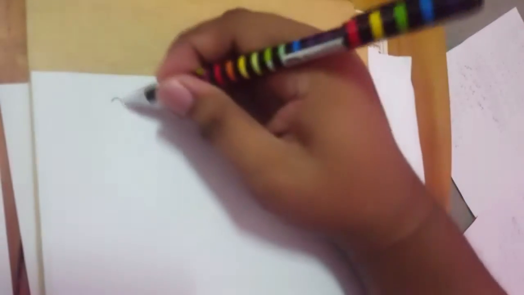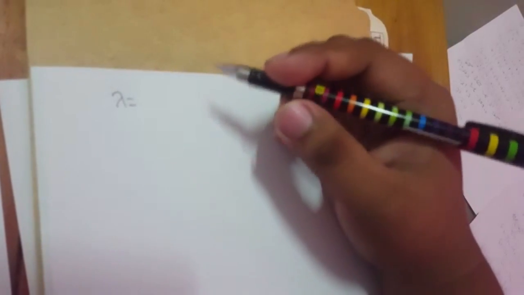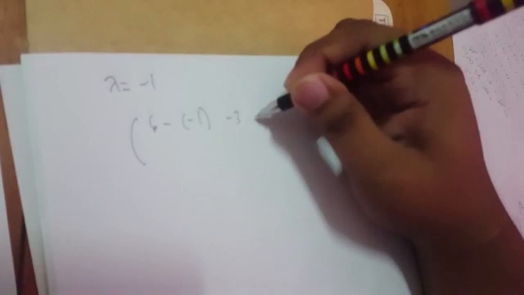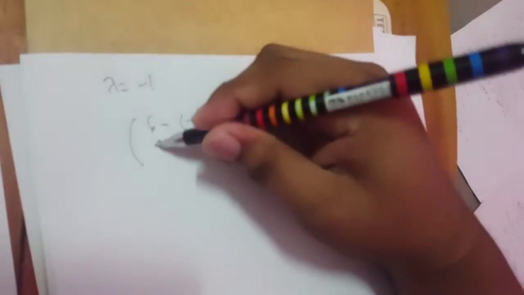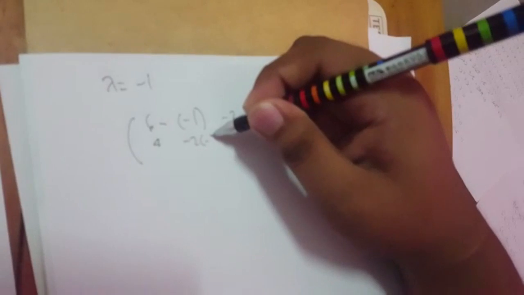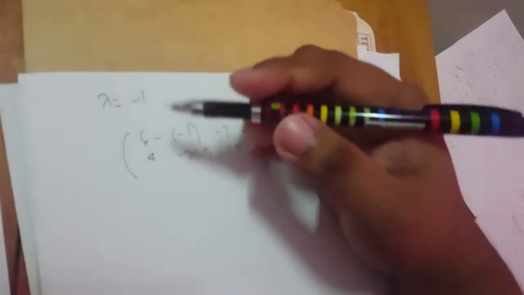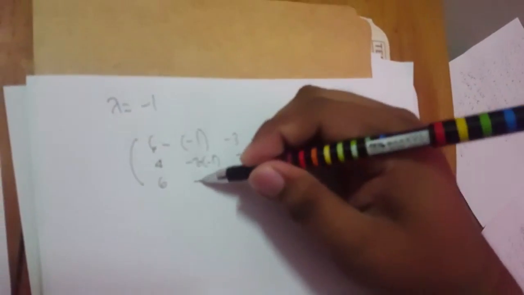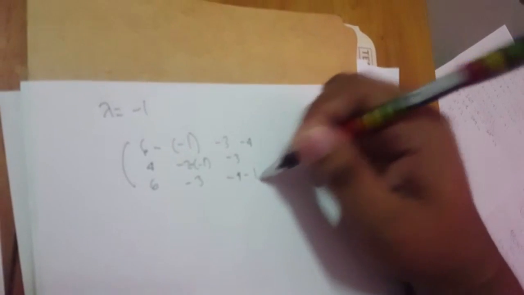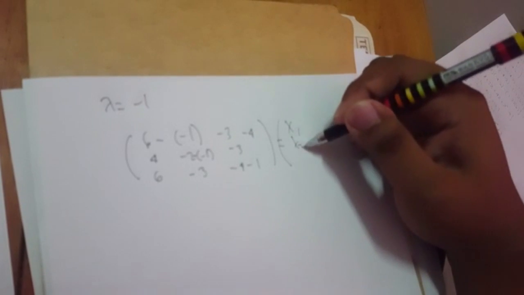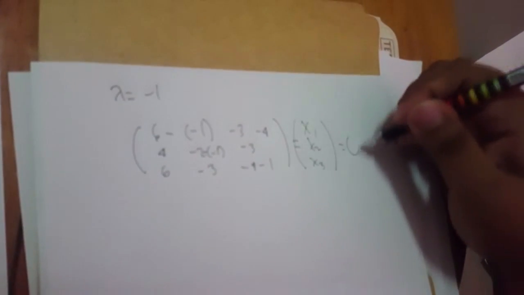We will now get the second eigenvector, which will correspond to lambda equals -1. So the matrix (6 - (-1)), -3, -4; 4, (-2 - (-1)), -3; 6, -3, (-4 - (-1)), times x1, x2, x3 equals 0.